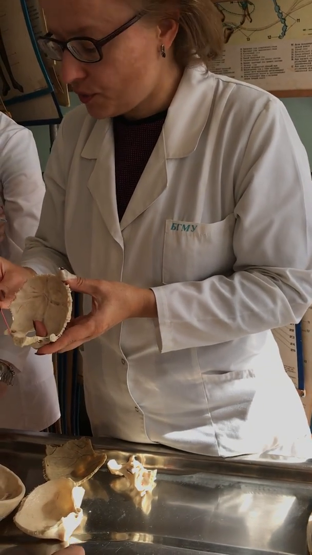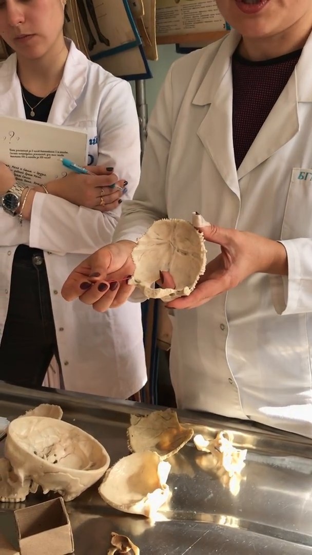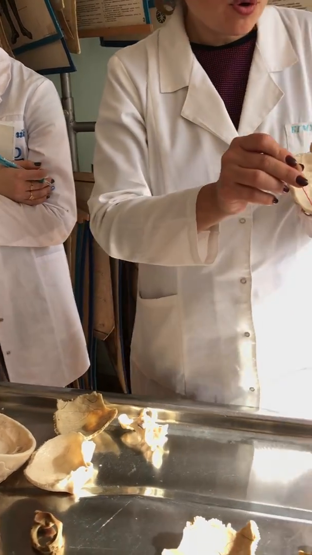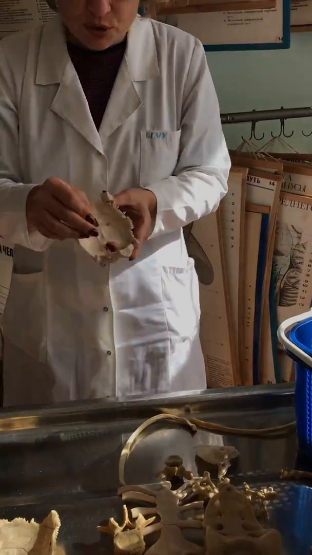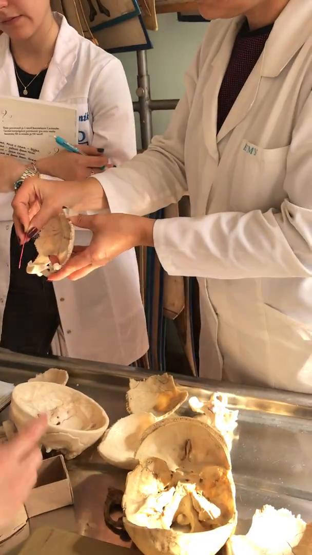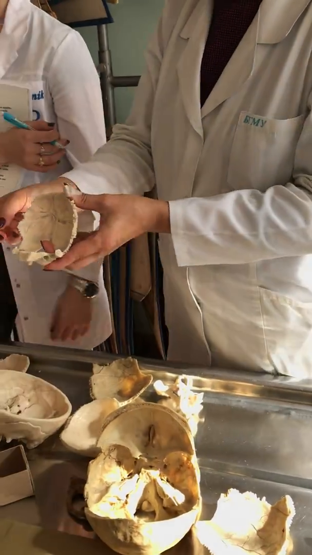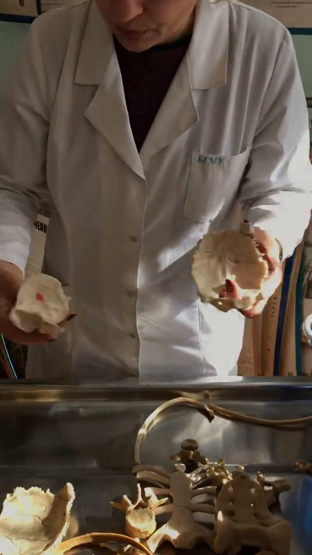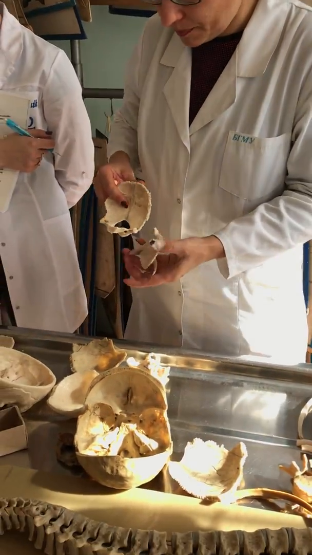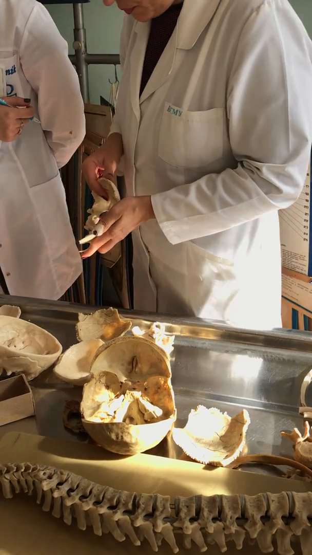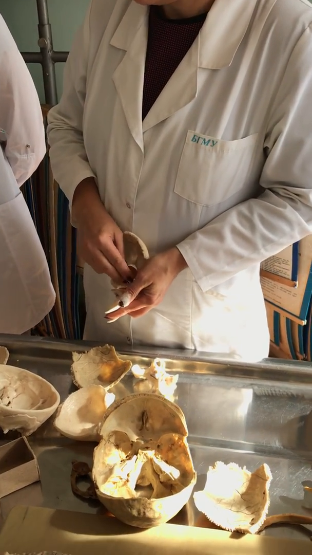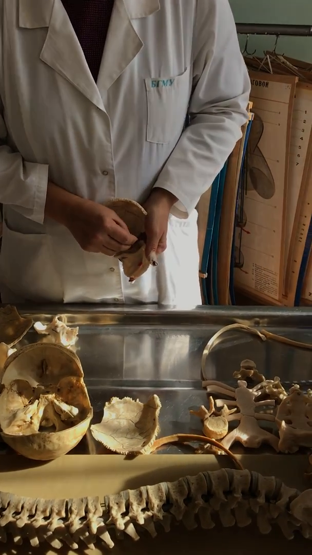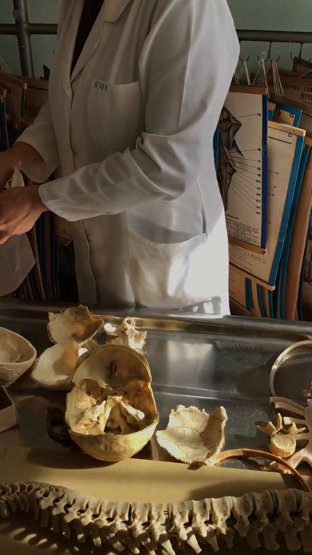Then on the margins of the lateral parts, we can see this process. This one, the jugular process. And from the medial side of this jugular process, we have the jugular notch. When we combine two bones, temporal and occipital, you see this notch, and the similar jugular notch of the temporal bone will make the jugular foramen.